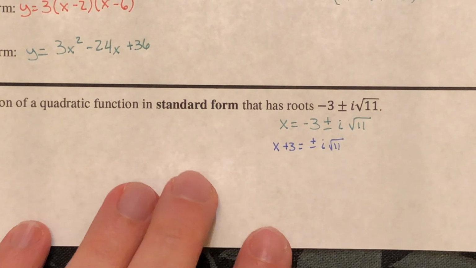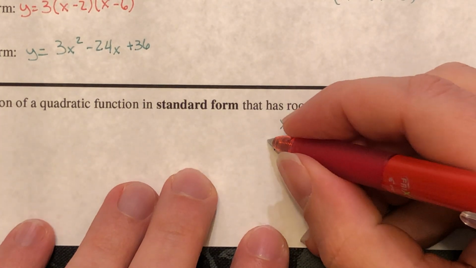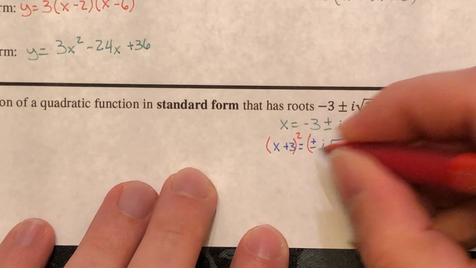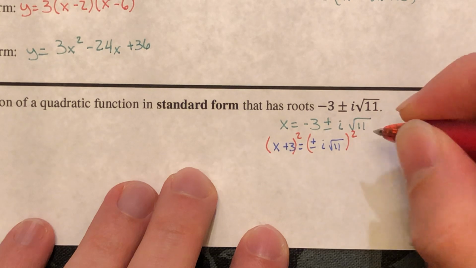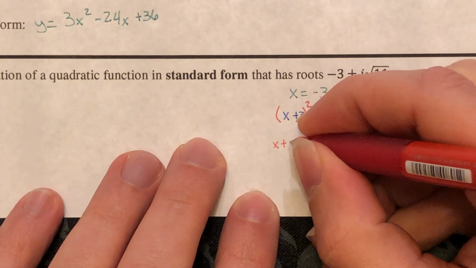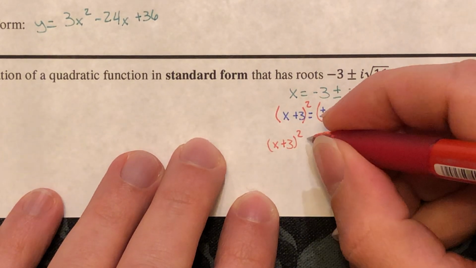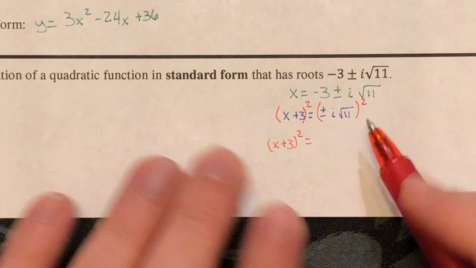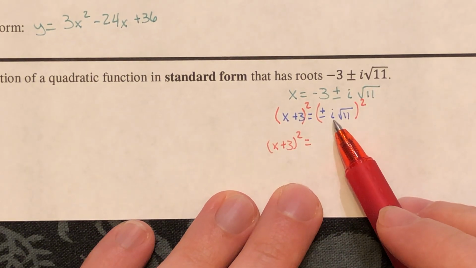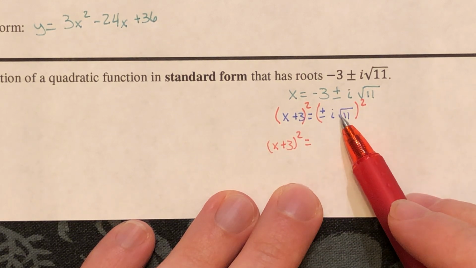How we get that positive or negative is if we had taken the square root. So we do the opposite of that, and now we square both sides. That's going to give me (x plus 3) squared equals, well, i is the square root of negative 1, so that is the square root of negative 11.